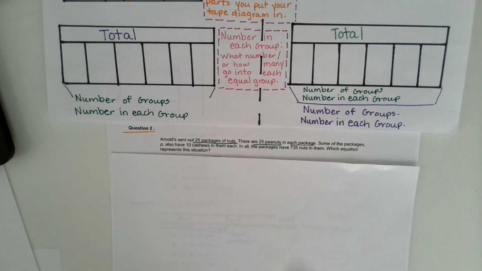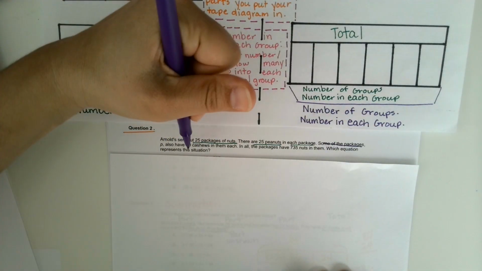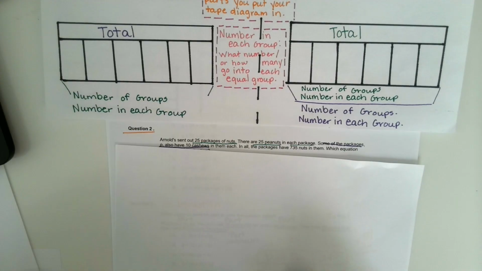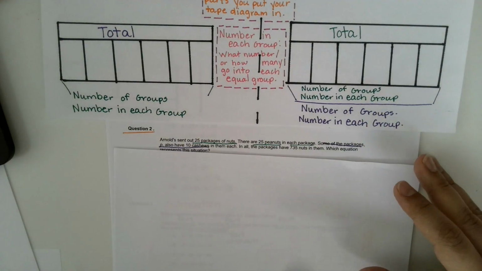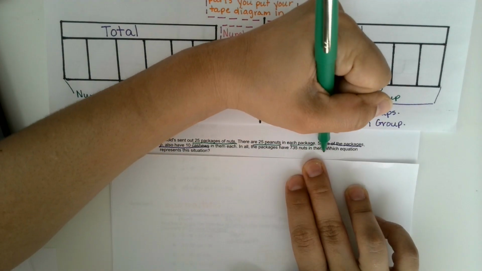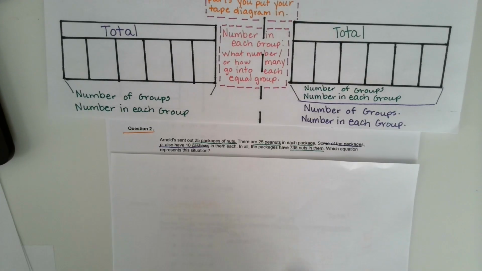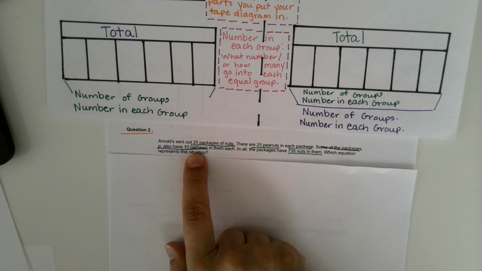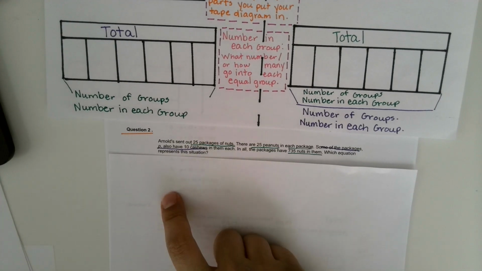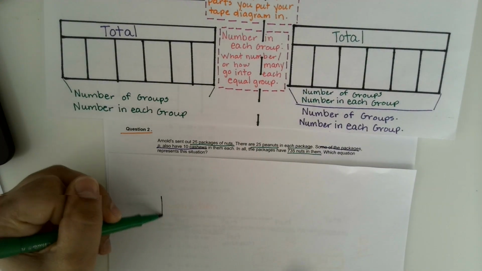I don't know how many packages, right? That's still kind of up there. And then finally it gives me a total: in all, the packages have 735 nuts. I know this says which equation best represents, but what we're going to be solving here is how many packages have cashews. So now we need to move on to our tape diagram.